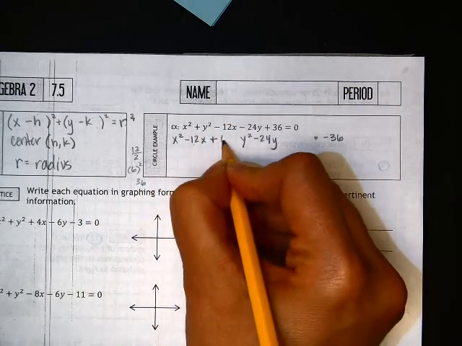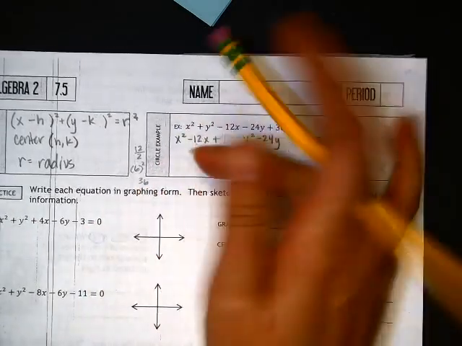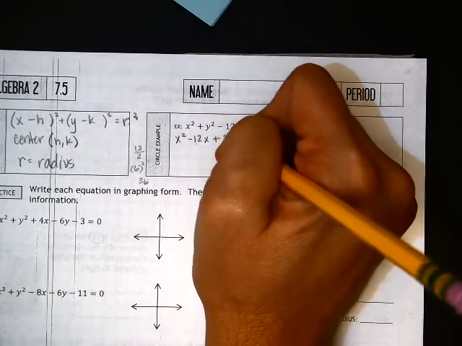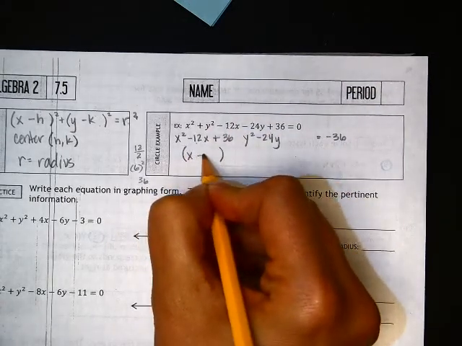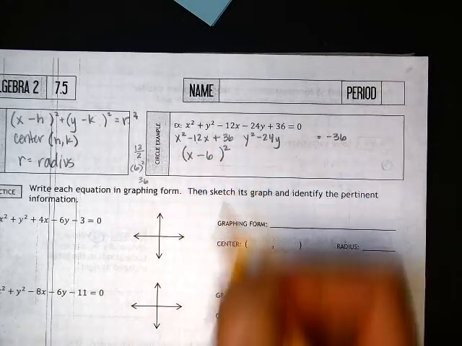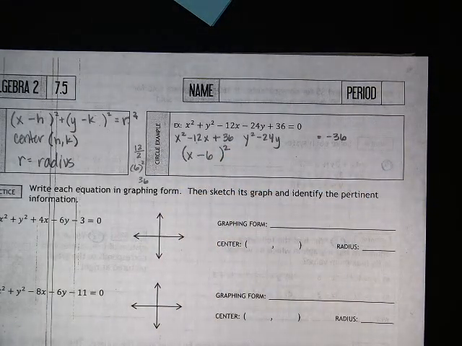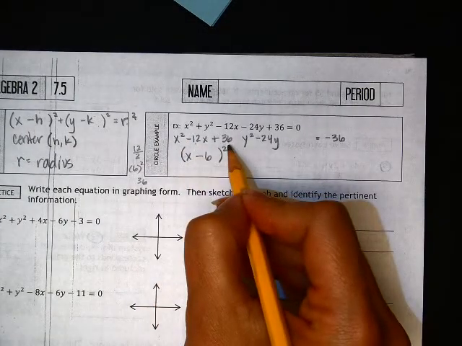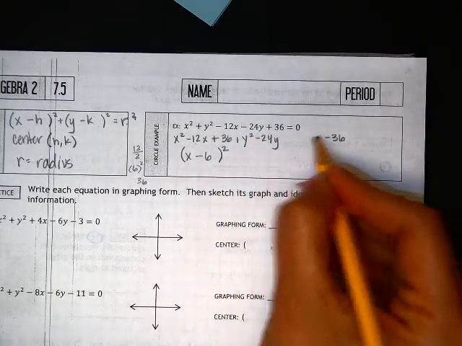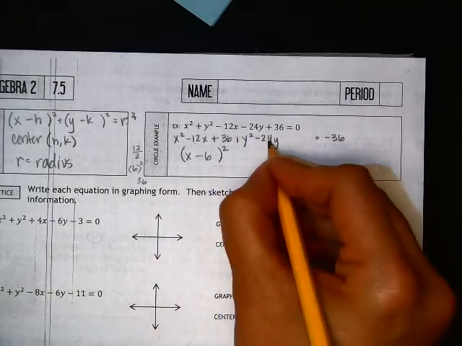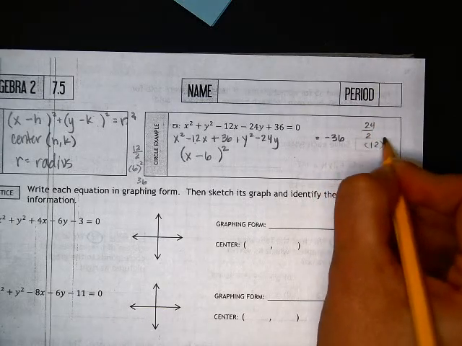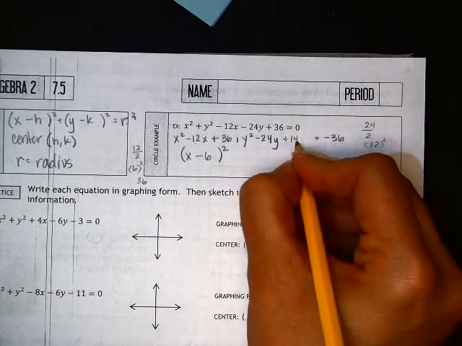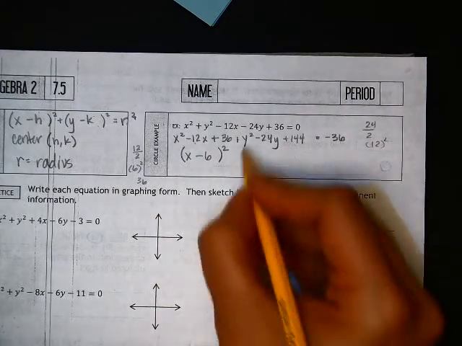So this magical number is something we created. And the reason we're creating it is we want to make it so that when we factor it, it ends up being this nice little factoring. And if you multiply that out, you'll get this value here. So we're going to do the same thing with this guy here. So I'm going to take my 24, divide by 2, square it, and I'm going to go ahead and add it into that little spot there.